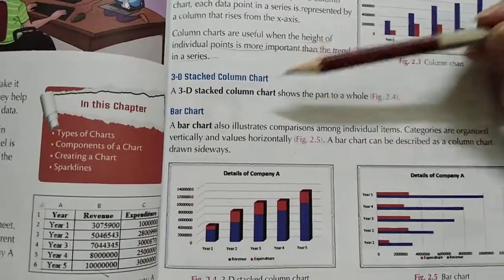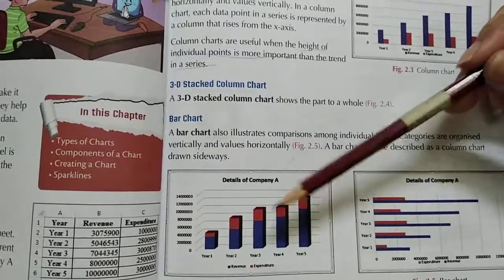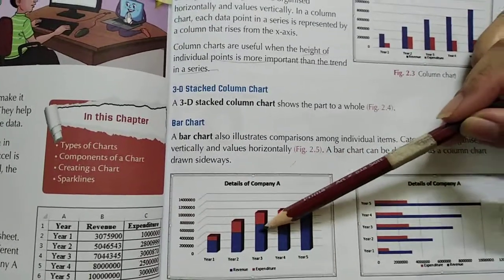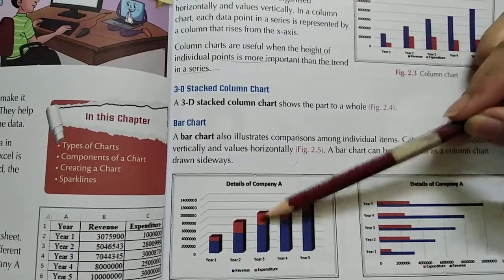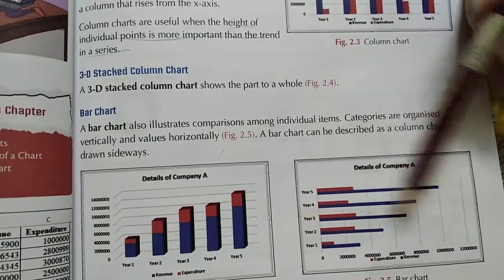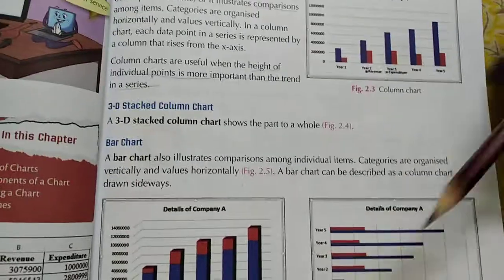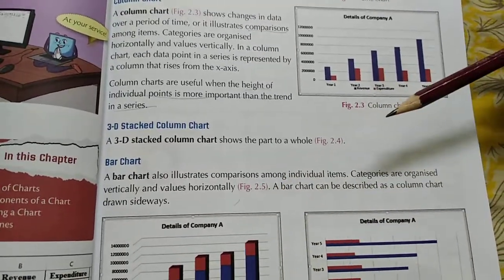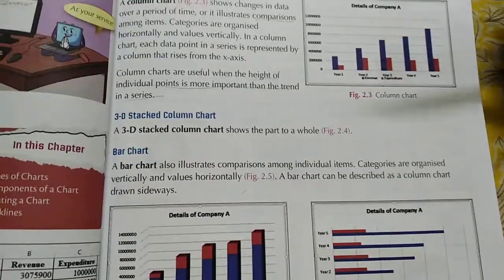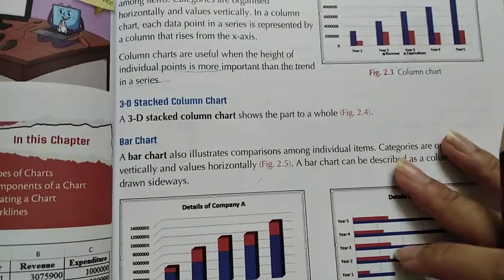Actually it is also a type of column chart, but it is in a 3D shape, and it has the values above each other. Then comes the bar chart. A bar chart is also like the column chart, but it is shown like this. It can be vertical or horizontal, but the bars are given. Actually, a bar chart is the horizontal form of the column chart.